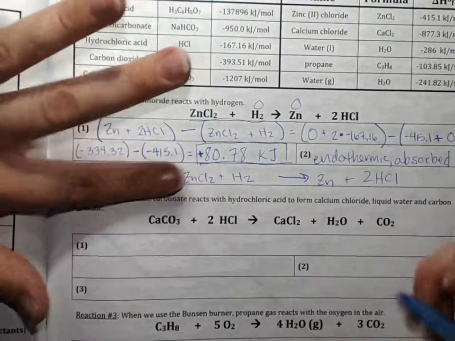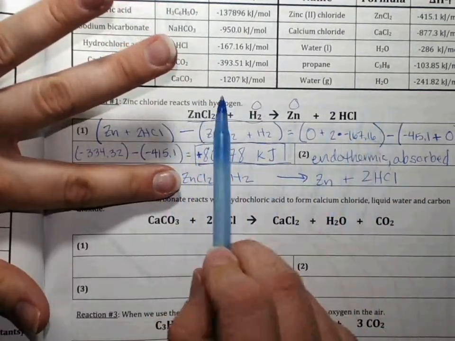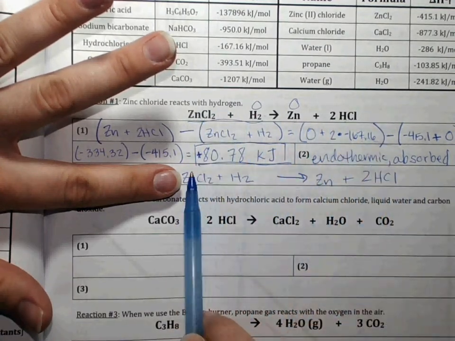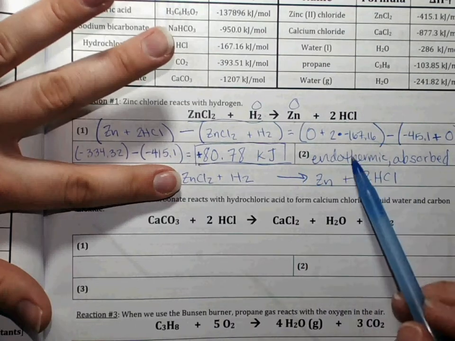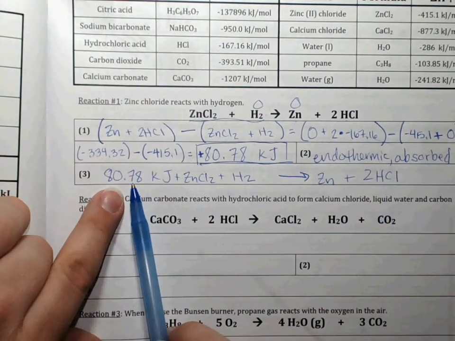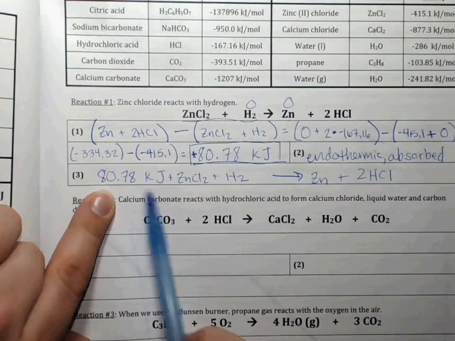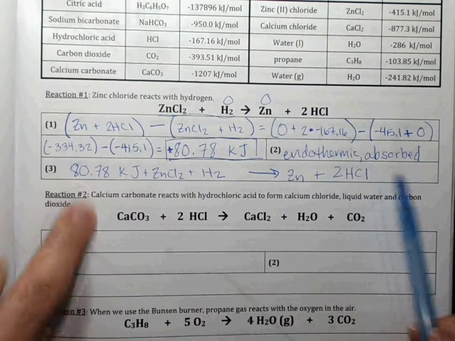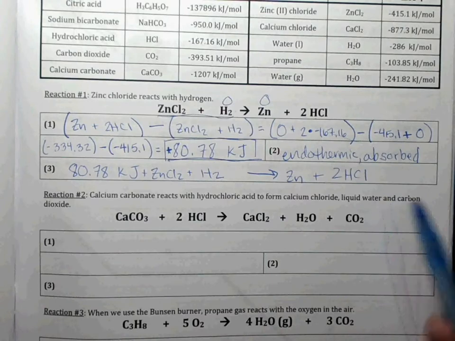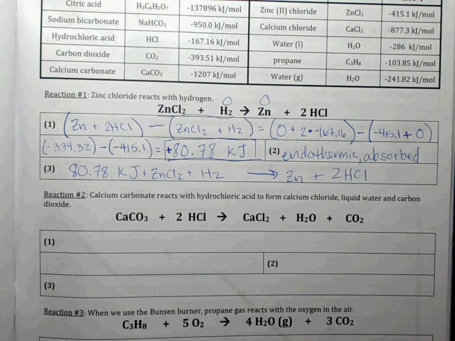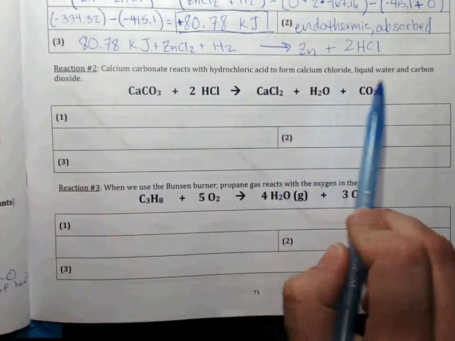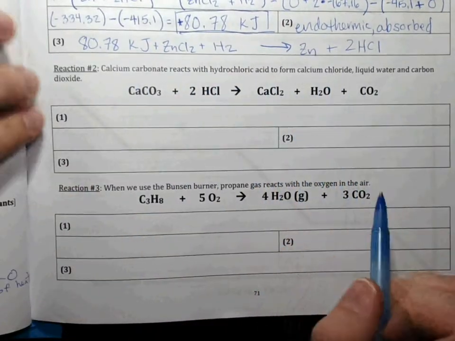Really, all you do is you copy this exactly in here. Just copy what they typed for you exactly in here. And then if it was endothermic, you put the heat on the reactant side, added, positive. If it were exothermic, we would put the heat on the product side, added, positive. And I'll do an example of an exothermic with you right now. Calcium carbonate reacts with hydrochloric acid to form calcium chloride, liquid water, and carbon dioxide.